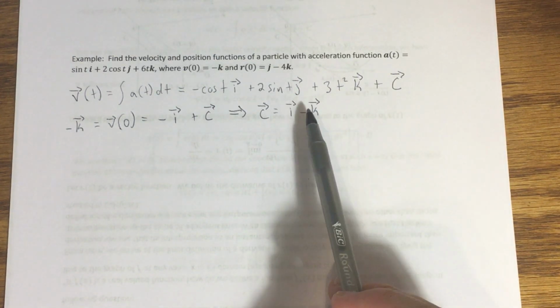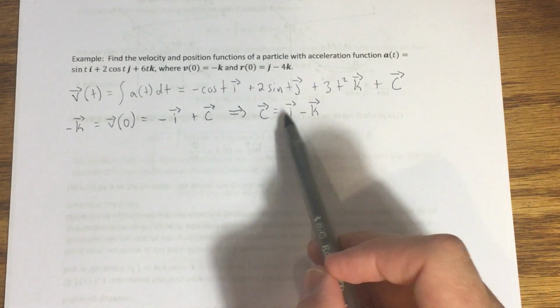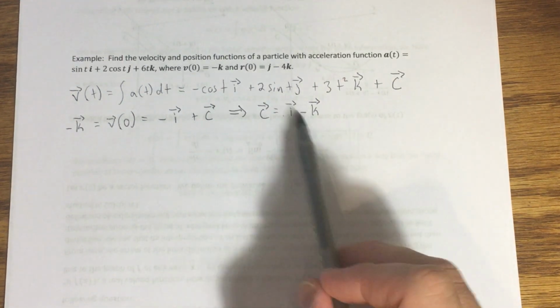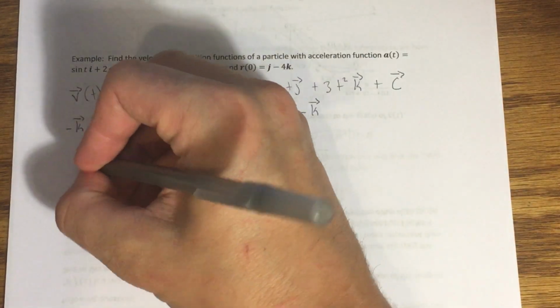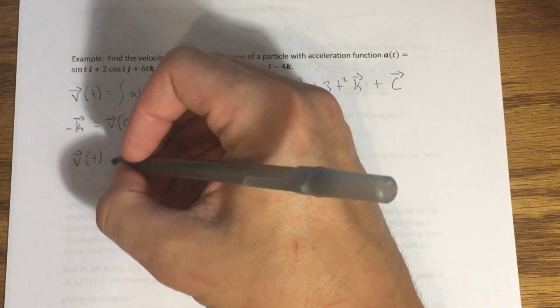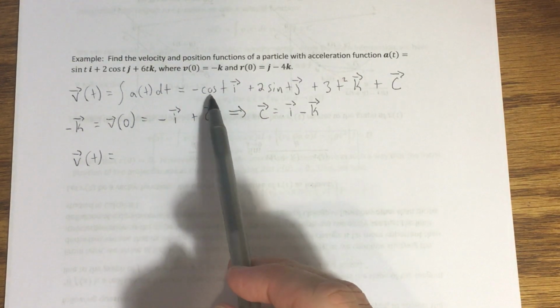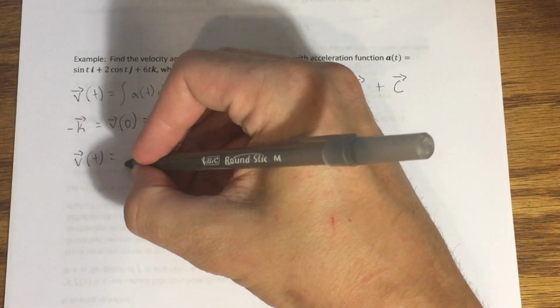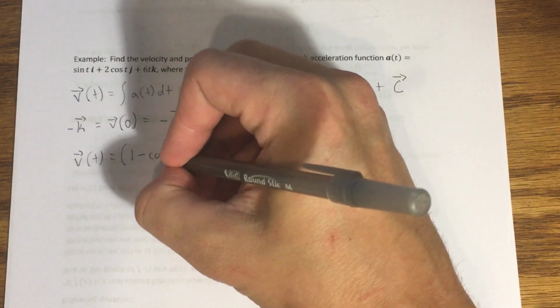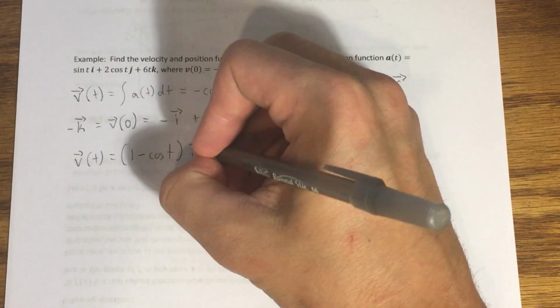c becomes i minus k, or 1i minus 1k, and I can combine those with the i and k components that are already there. So let's rewrite our velocity function with that in mind. Negative cosine of t i plus another i from our constant of integration. I can write that as 1 minus cosine of t i.